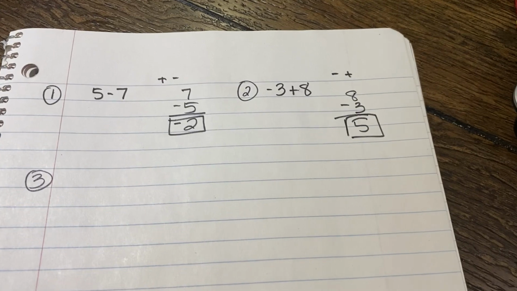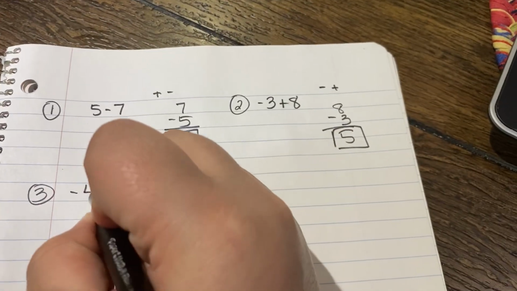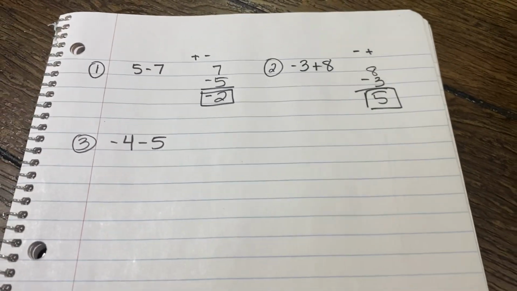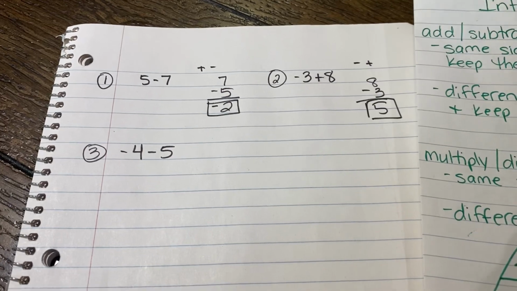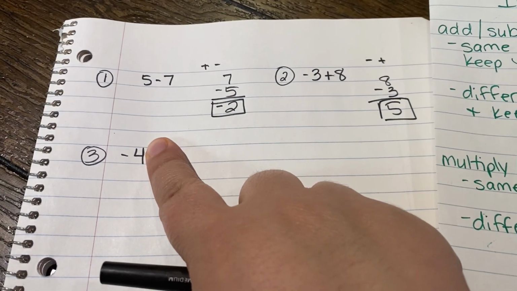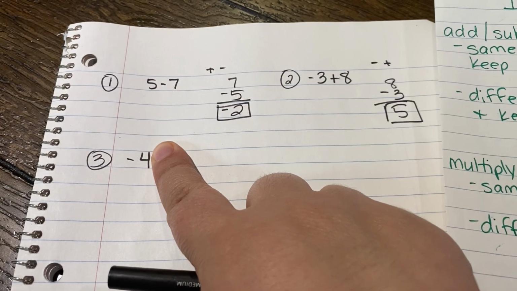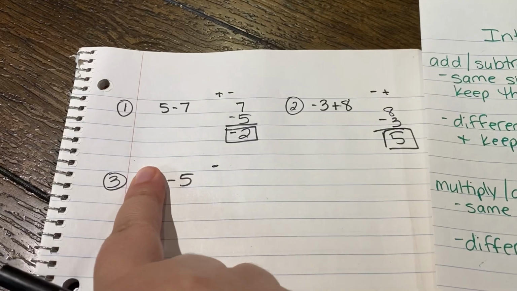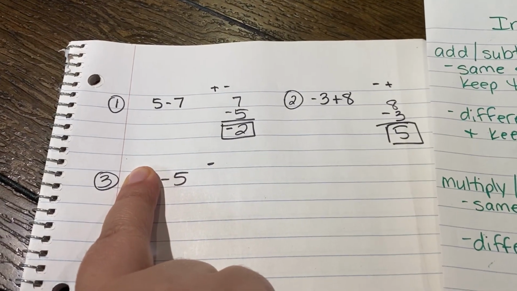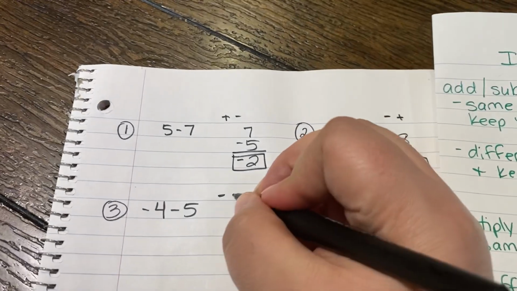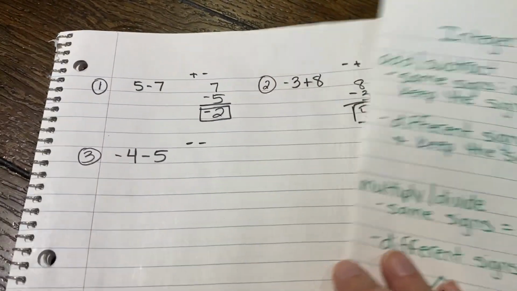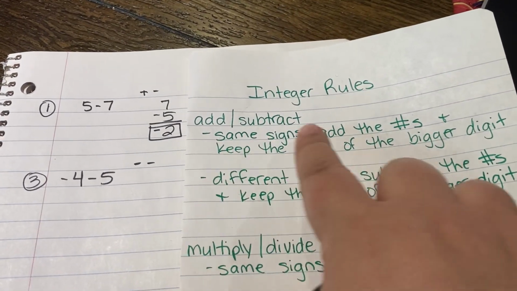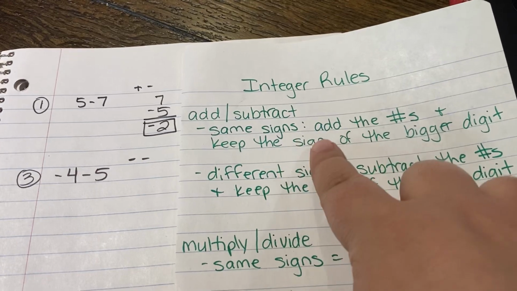Number 3 is negative 4 minus 5. Again, we're going to refer to our rules, but let's look at our numbers first. If you cover up the 5, you see that the 4 has a negative in front of it. So 4 is a negative. And then if you cover up the negative 4, you see that the 5 has a minus sign in front of it, making the 5 also a negative. So both numbers are negative. These signs are the same because they're both negative. So when the signs are the same, you add the numbers and again, keep the sign of the bigger digit.